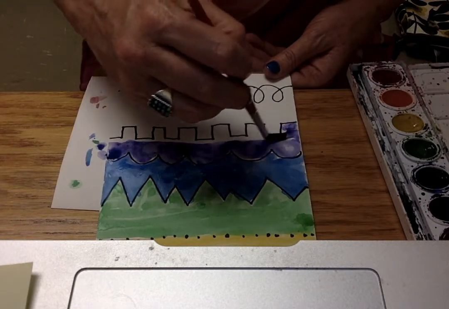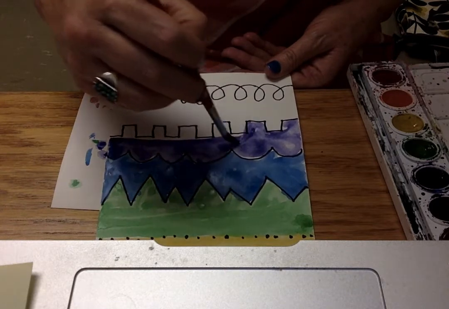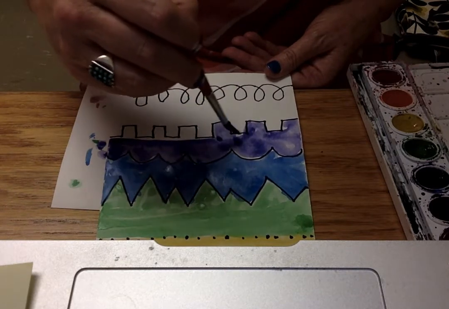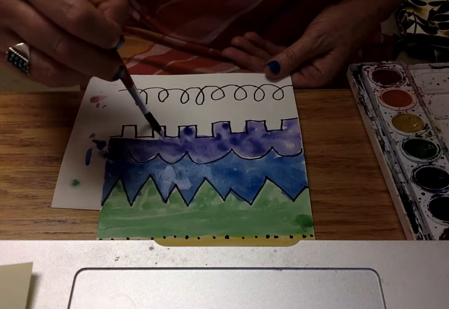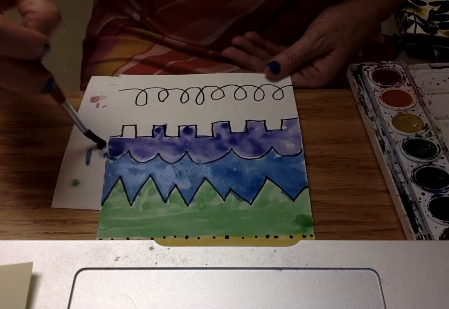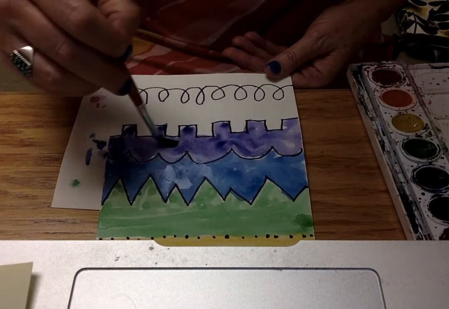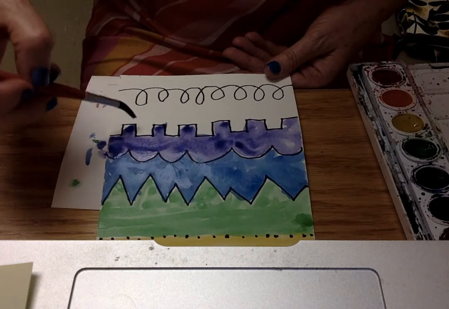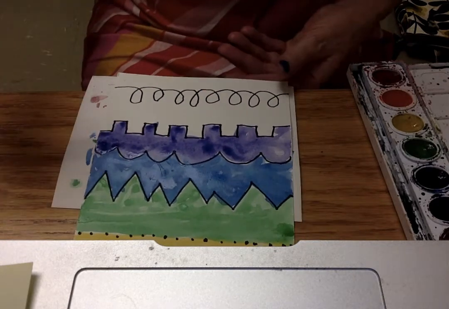So kindergartners, you don't have to keep following me. You could finish the whole thing if you want in any colors that you like. You don't have to do the colors I'm doing, but you can. Then, after it's all dry, I'd love for you to take a picture of it and show it to your teacher on Seesaw, because we would love to see this artwork.